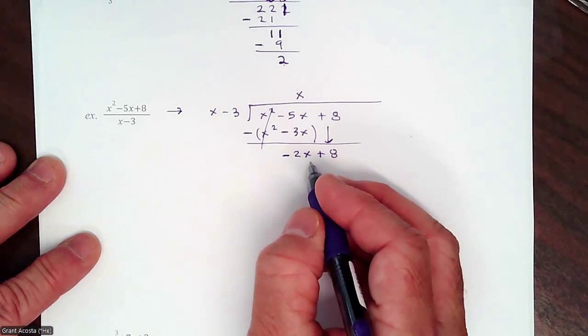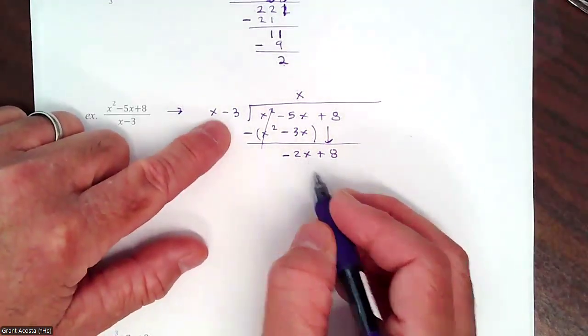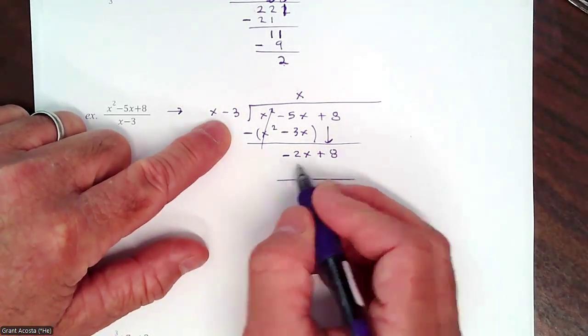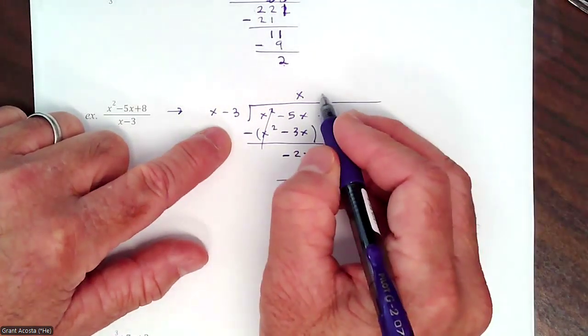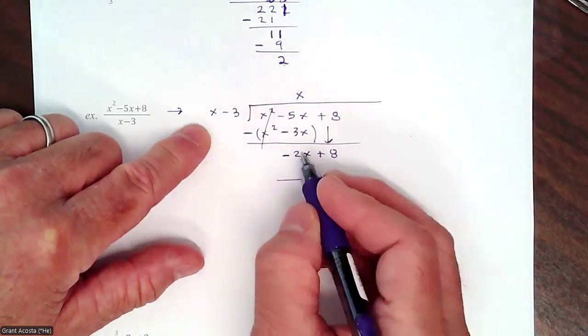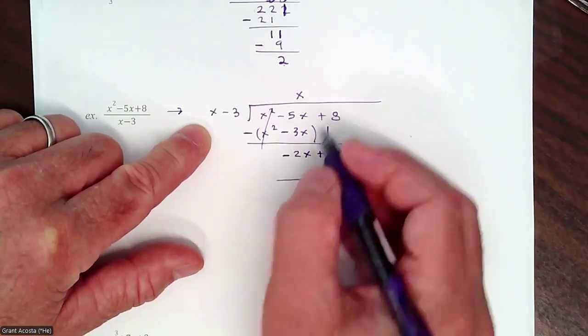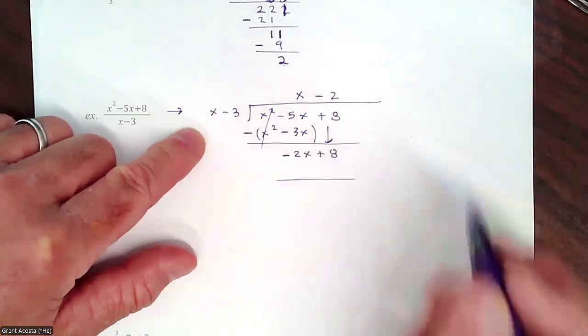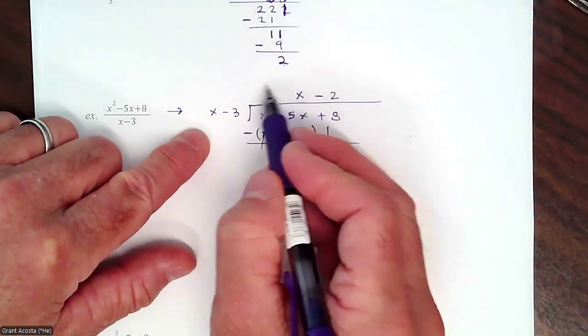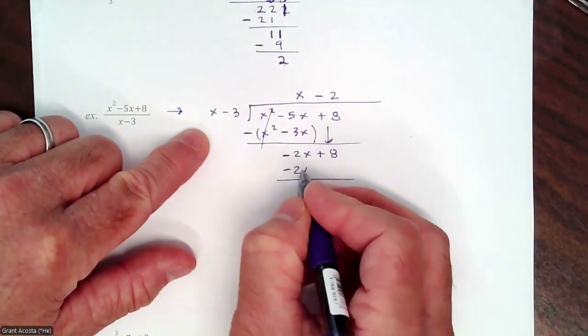Now I can divide one more time. And again, what I'm thinking about in my head is I want to figure out when I put something here and I multiply it by this, I want to get a negative 2x because I want that to subtract out. So then it should just be minus 2. Because that'll give me minus 2x.